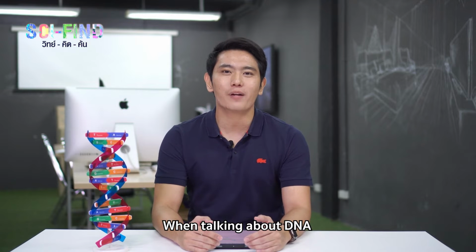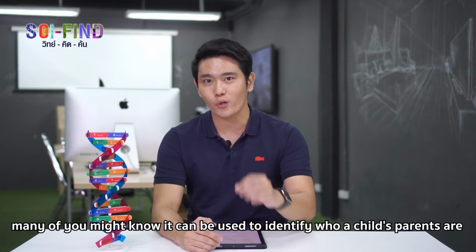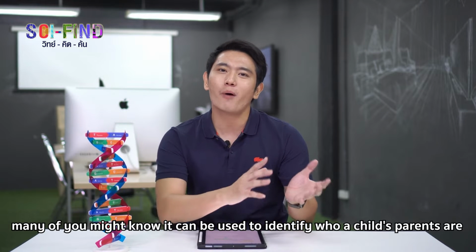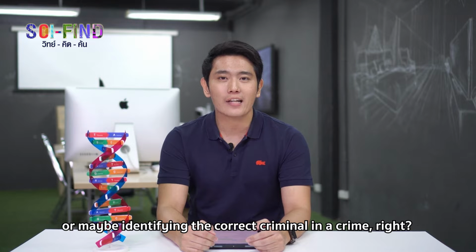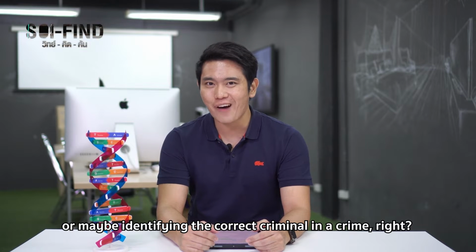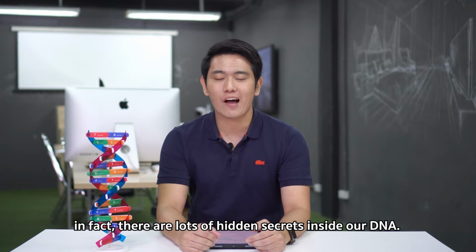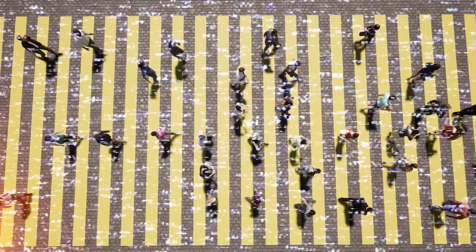When talking about DNA, many of you might know it can be used to identify who a child's parents are, or maybe identifying the correct criminal in a crime, right? But few people know that, in fact, there are lots of hidden secrets inside our DNA.